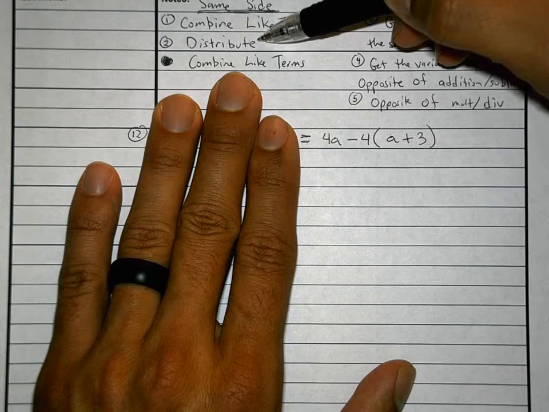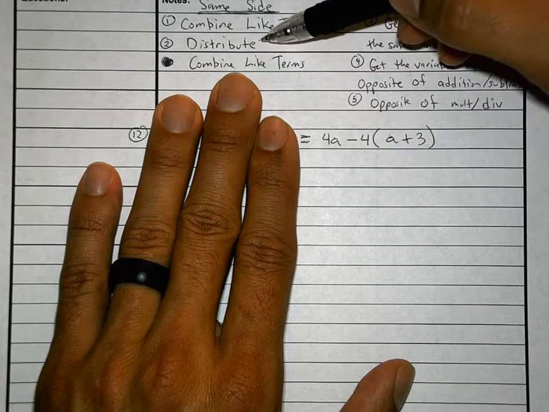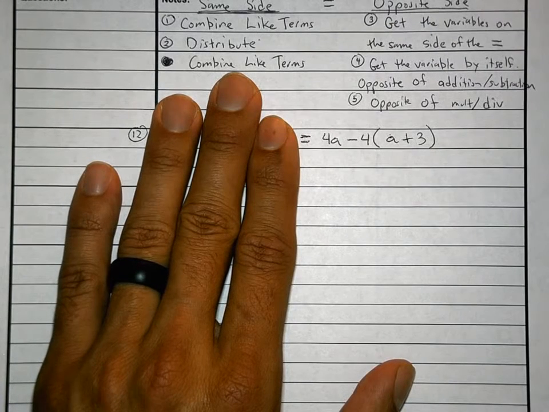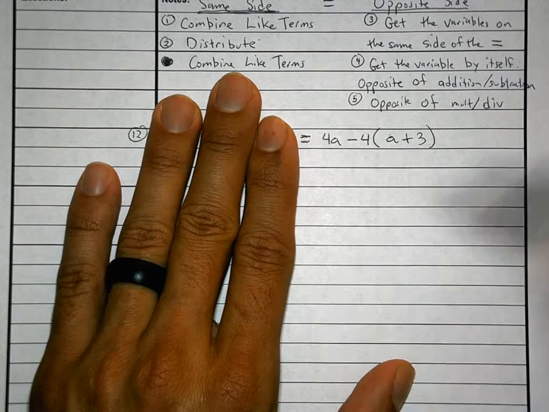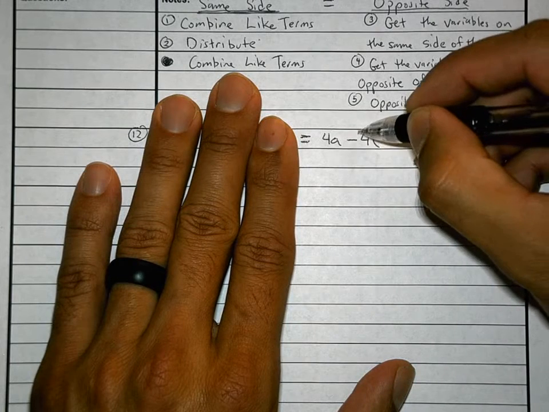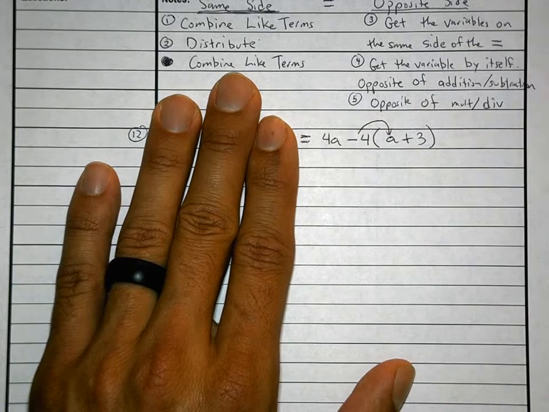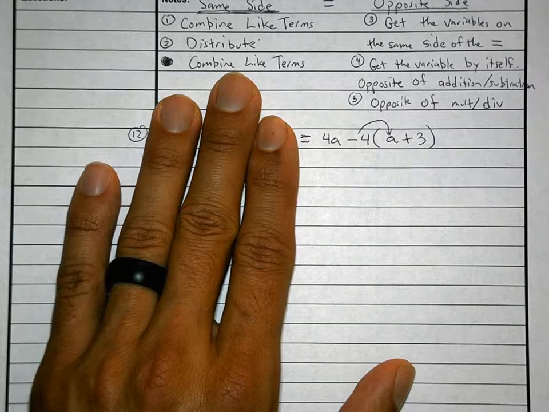Yes. Good. So what am I going to distribute? Okay. Does this negative 4 only go to the a? No. Do you only give donuts to half of the room? No. What else do I have to do?